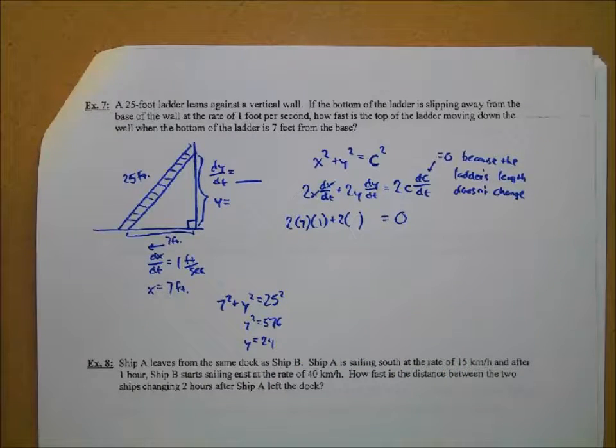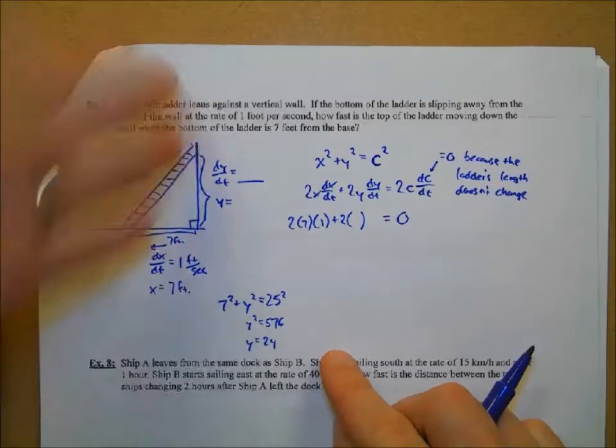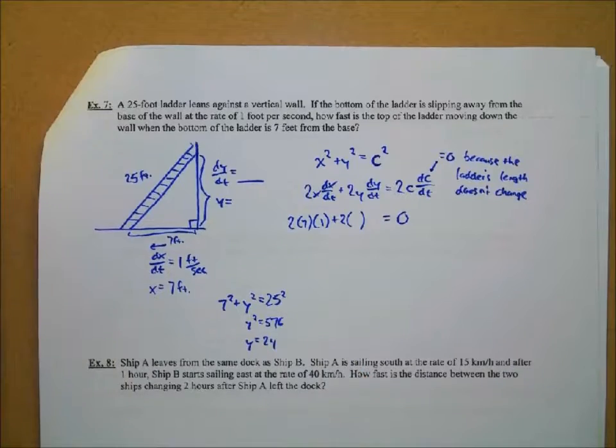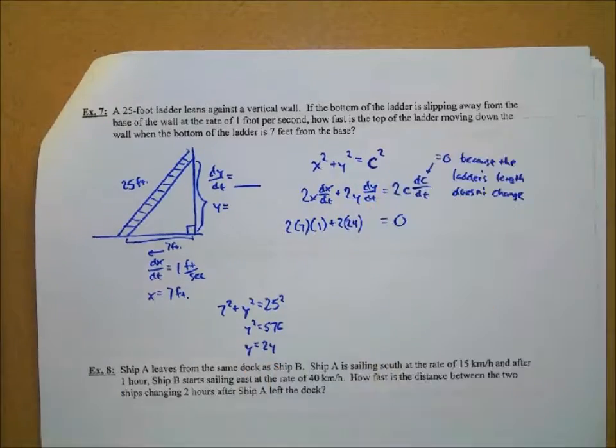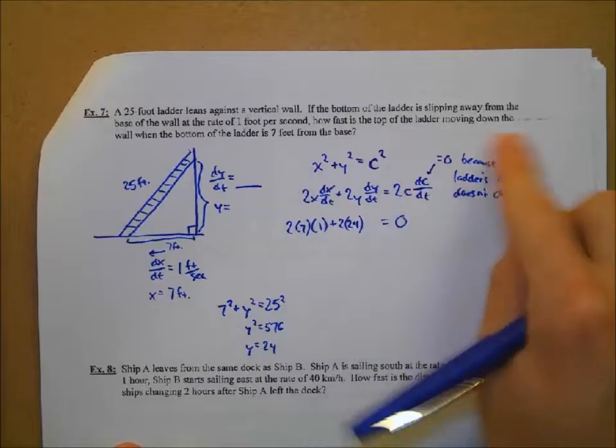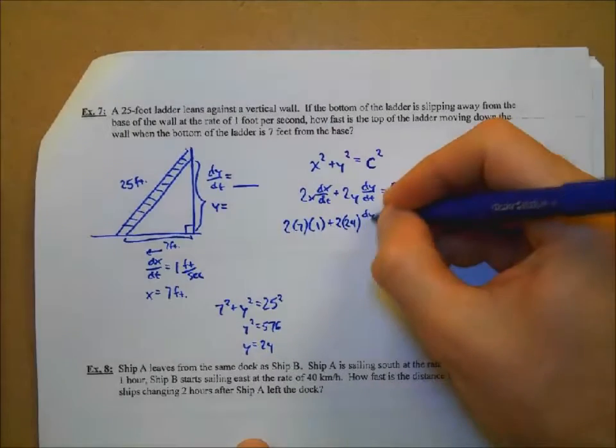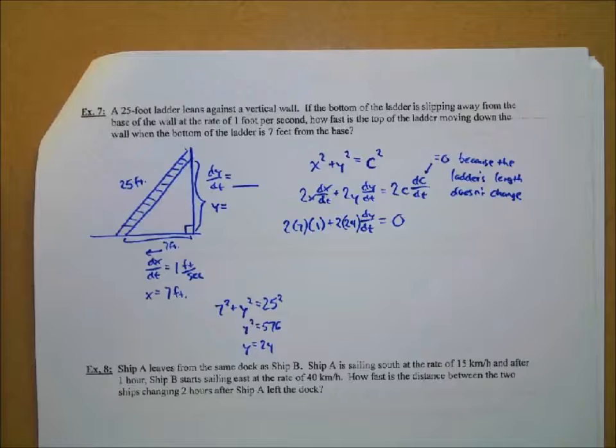Okay, so we get y equals 24. So that's the height of the ladder as it's sliding down, because of course as the ladder's base is sliding out, the top of the ladder is going down. So now the height there is 24. And then dy/dt, how fast is the top of the ladder moving down? We'll then have that right there. Okay, dy/dt.